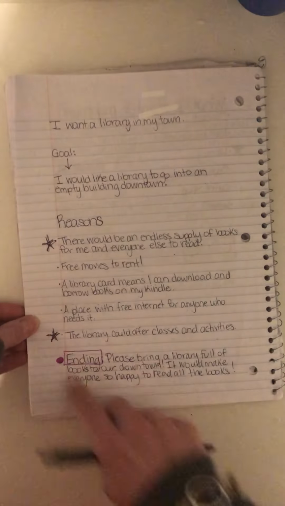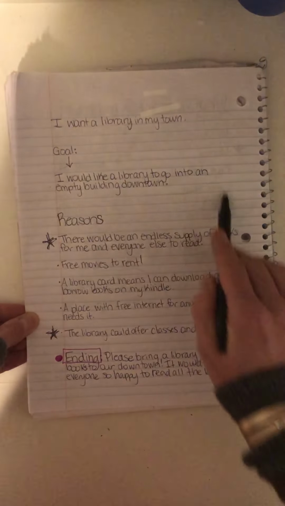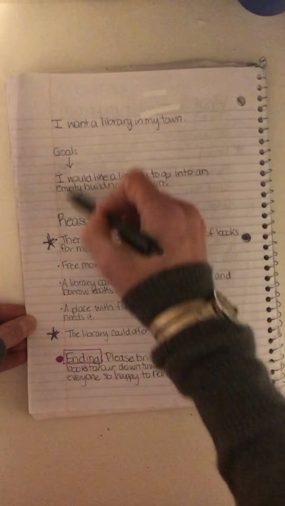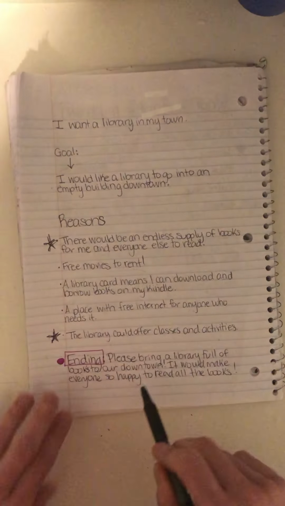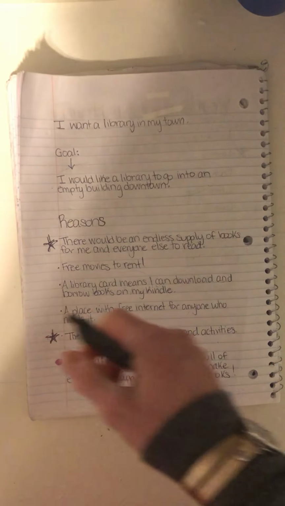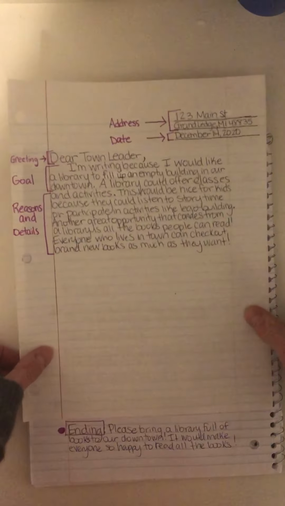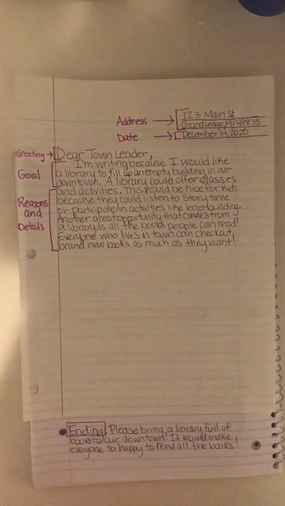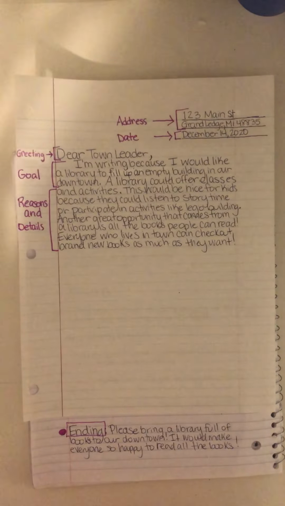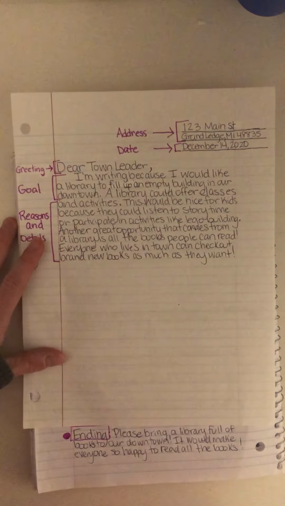So I didn't have to think this up today. I just had to go back into my writing notebook, to my persuasive writing page where I had written down my goal and my reasons. And right below my reasons, I had written down my ending sentence. So that's what I'm going to add today to my persuasive letter is my ending sentence. I'm going to zoom in a little bit.